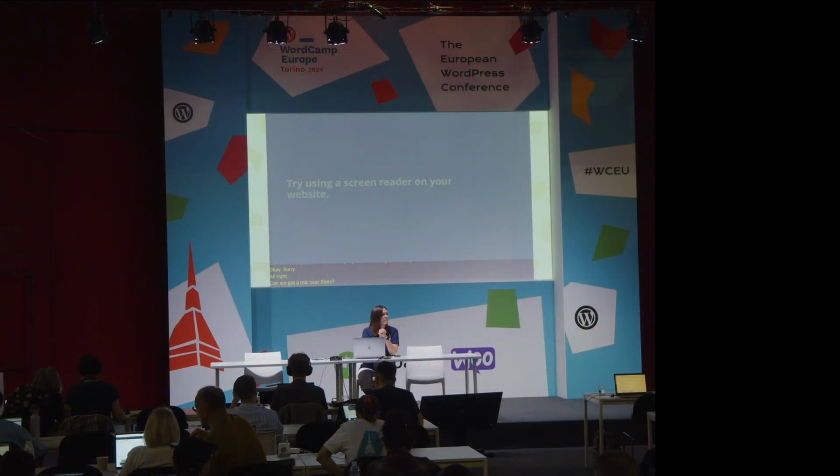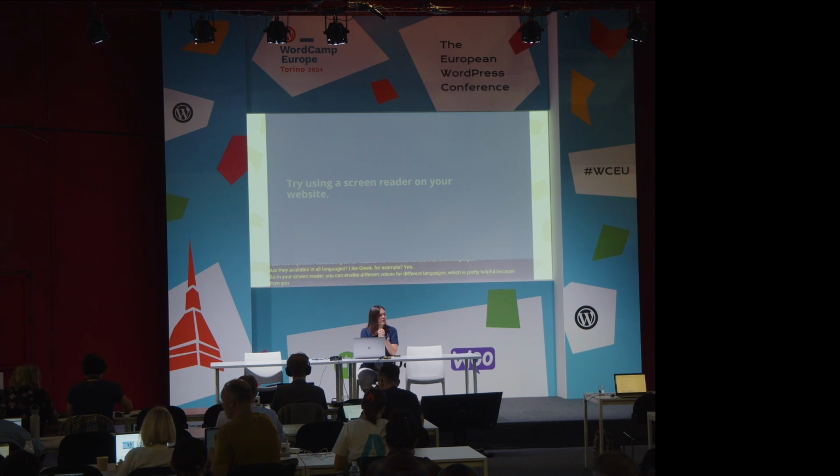Hi, I just had a question about using screen readers with websites that are in different languages. Are they available in all languages, like Greek, for example? Yes. In your screen reader, you can enable different voices for different languages, which is pretty helpful because then you can distinguish. But yes, they are available in all languages.